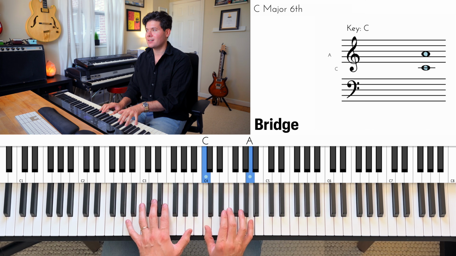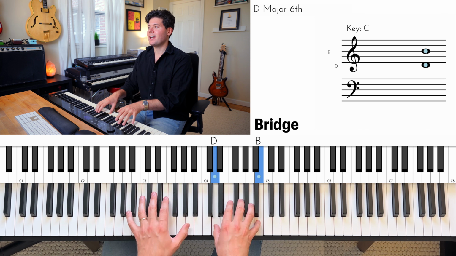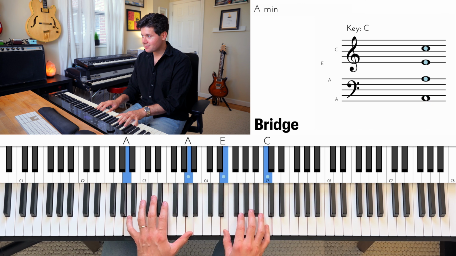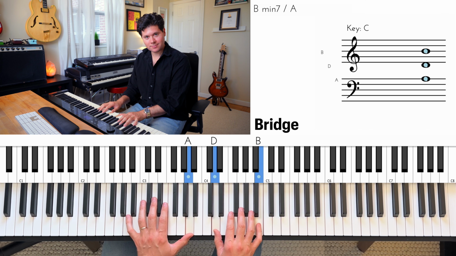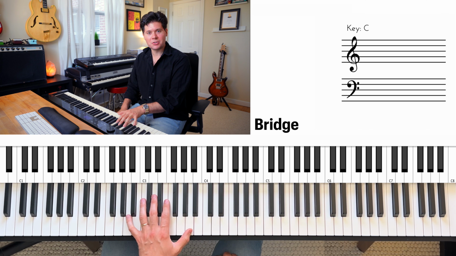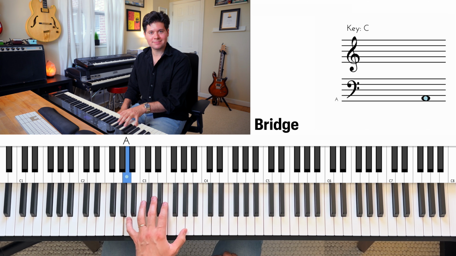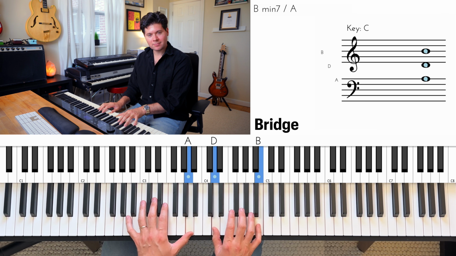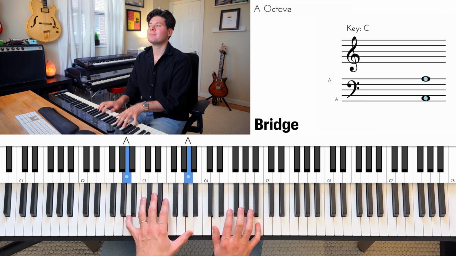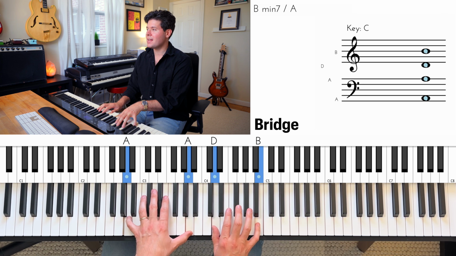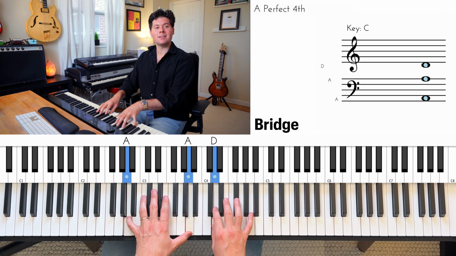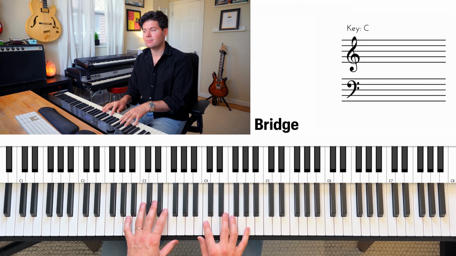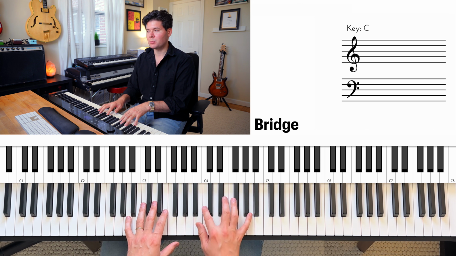So it goes right, right, right, right. And left is always just going A, like that. One more time. Okay, and then you're going to roll your right hand along A, E, C, B. One more time.